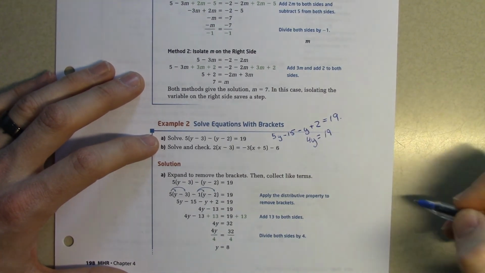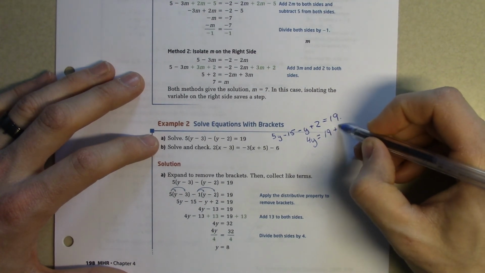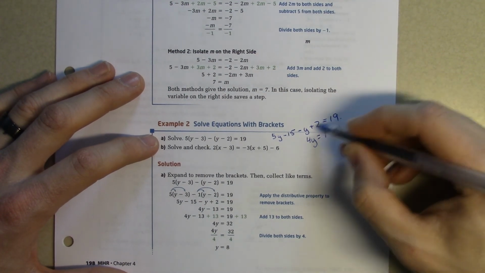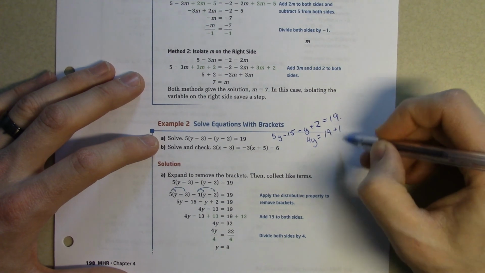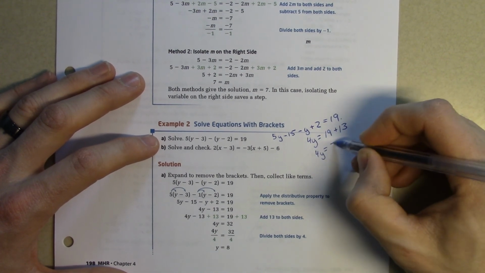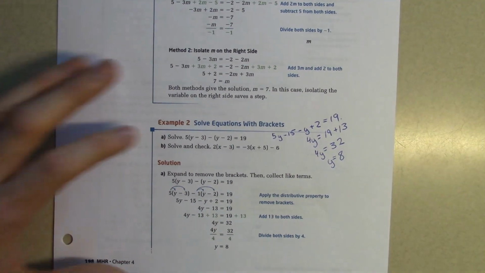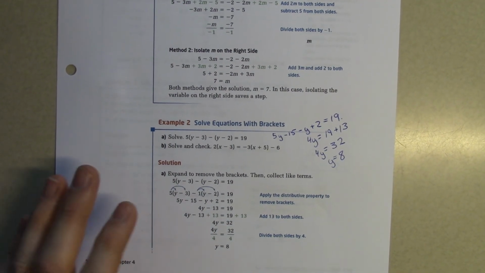What happens to this 15? You added 2 to make it negative 13. Okay, and then that comes over and it becomes positive 13, right? So 4y is equal to 32. y is equal to 8. Okay? We're going to continue.